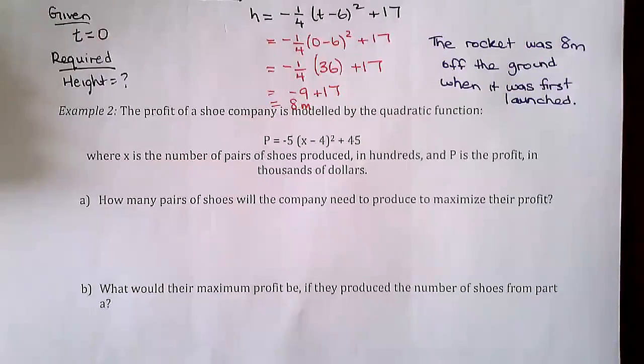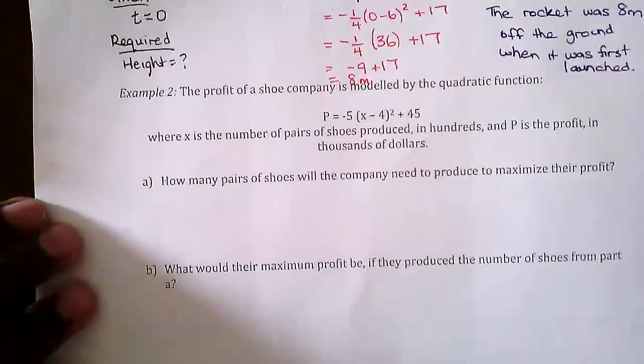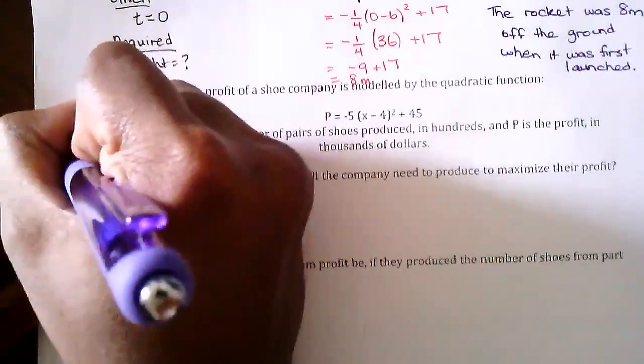So here it says, the profit of a shoe company is modeled by the quadratic function P is equal to -5 (x minus 4) squared plus 45, where x represents the number of pairs of shoes in hundreds, and P is the profit in thousands of dollars. Again, new situation. What I always want you to do is define those variables for yourself. Yes, it's written there, but I want you to write it out yourself so that you know what you're talking about. So let's start with our independent.